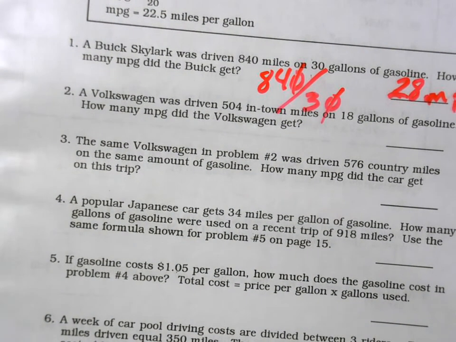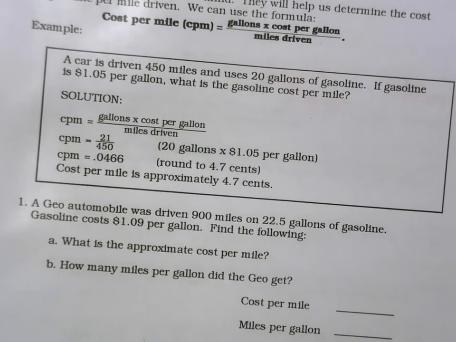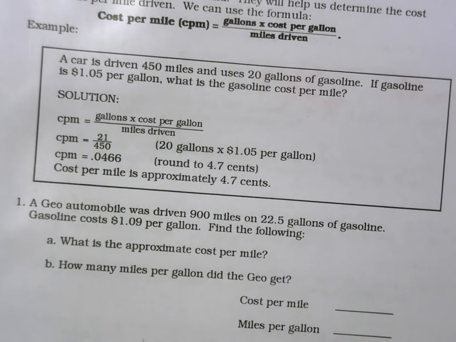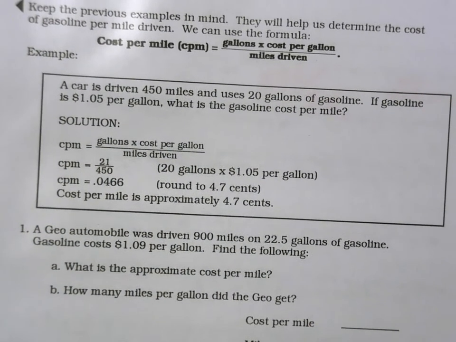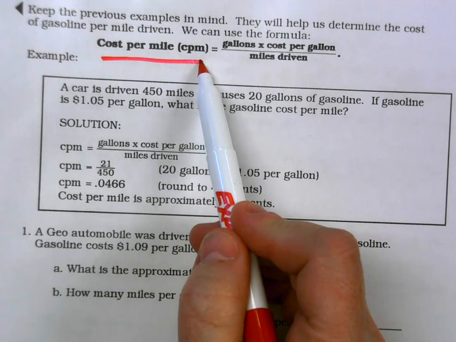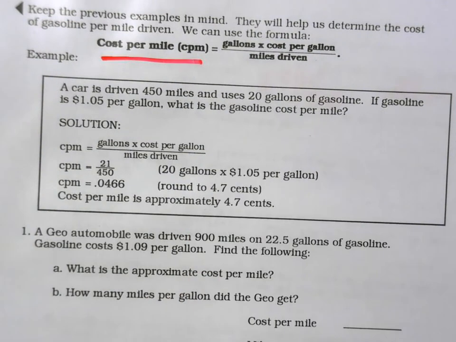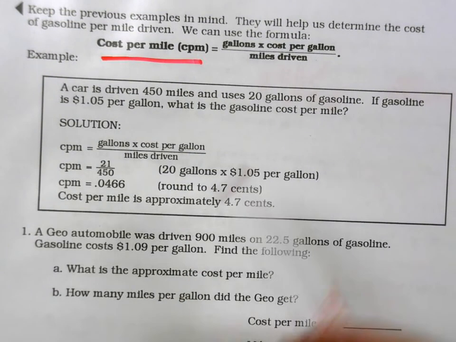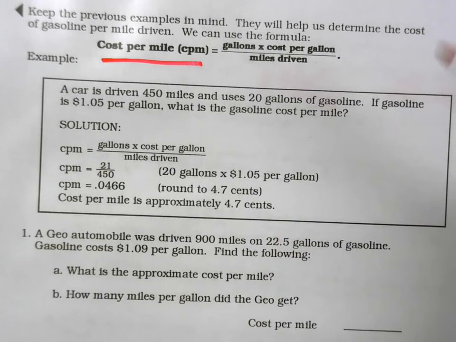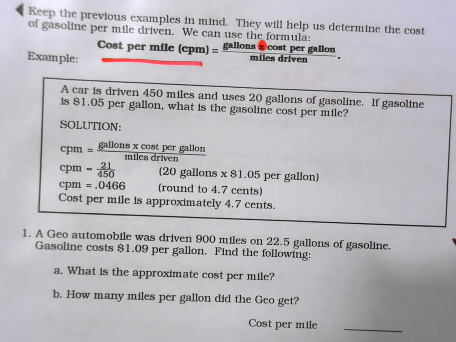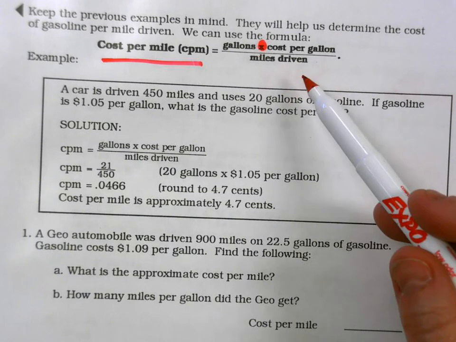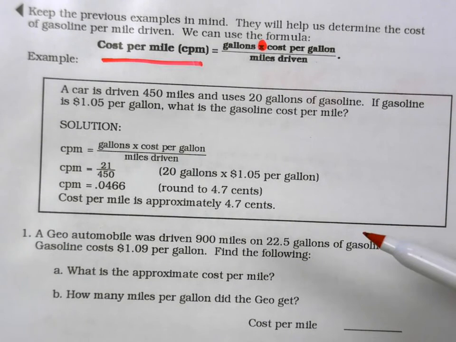And then there's one last type of example. So the cost per mile, CPM. It's the number of gallons times the cost per gallon, divided by the miles driven.